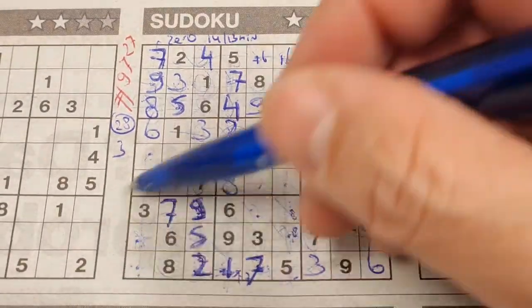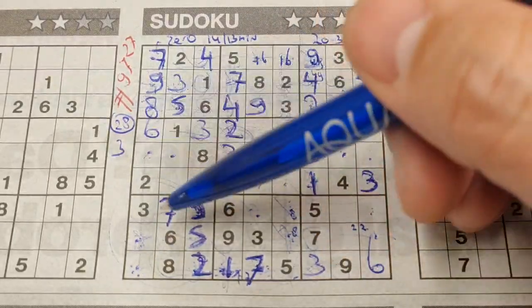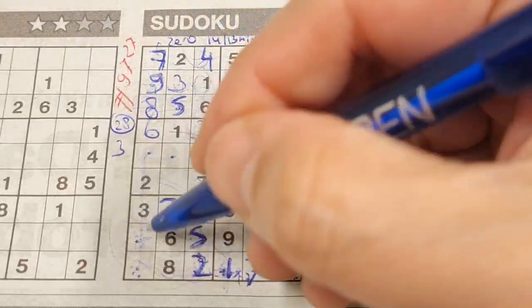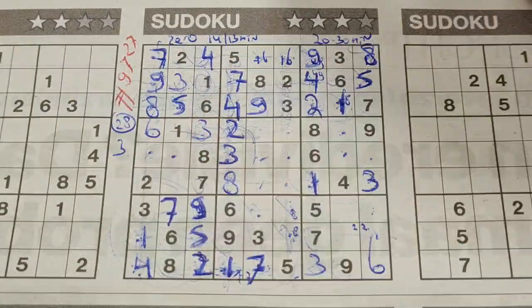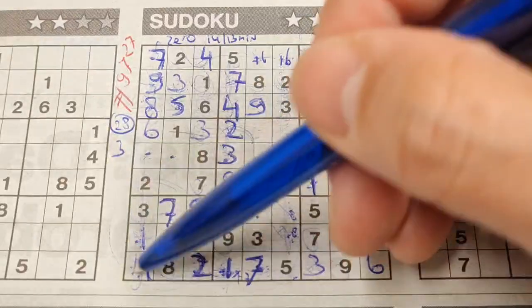Then 2 missing numbers in this big square for numbers 1 is missing. The 2, the 3, and 4 is missing. 1 and the 4. We have a 1 in the last row, no 1 there. 1 should be here, and the 4 goes there. 1 box left now in the first column for number 1, the 2, 3, the 4.